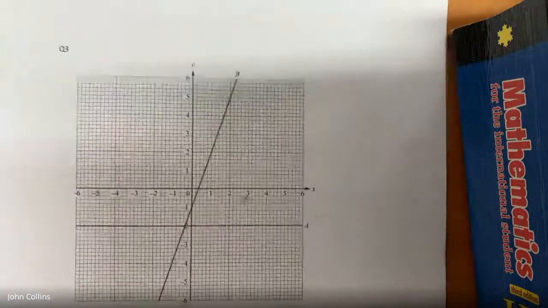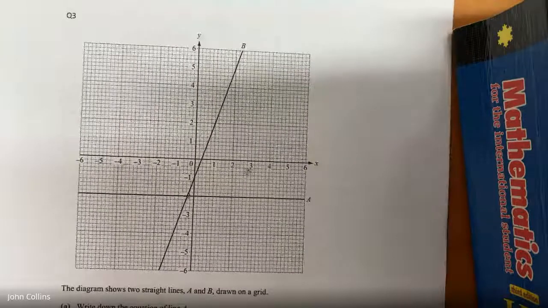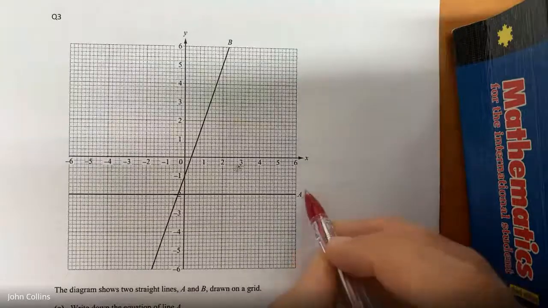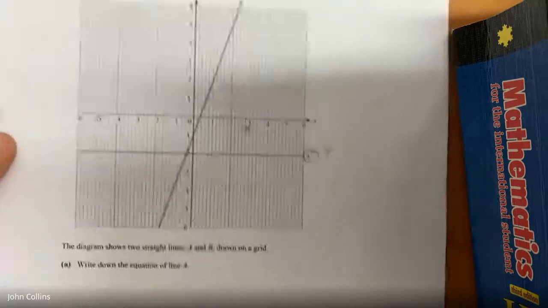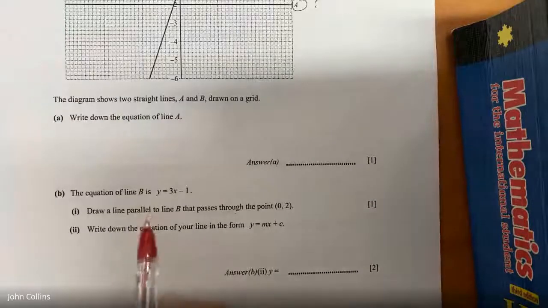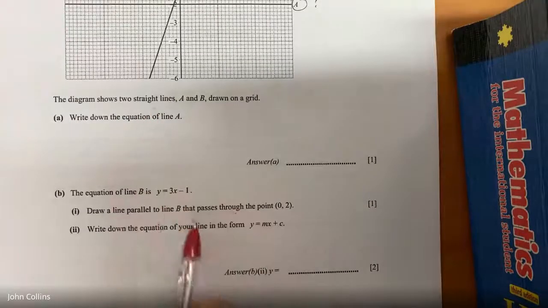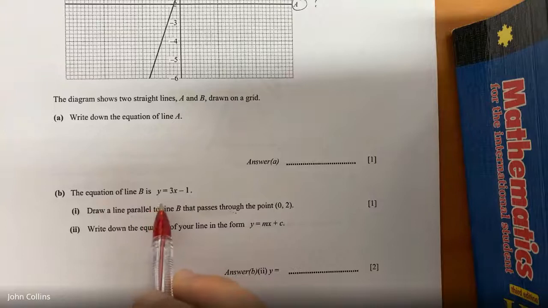Question 3 then is our only coordinate geometry. Watch yesterday's video if you can't remember how to write down the equation of line A. For B, drawing this, that is drawn. Draw a line parallel, so that means it has the same slope.